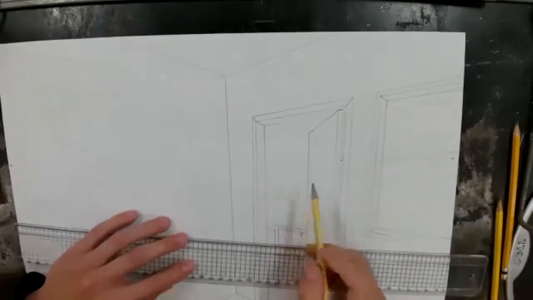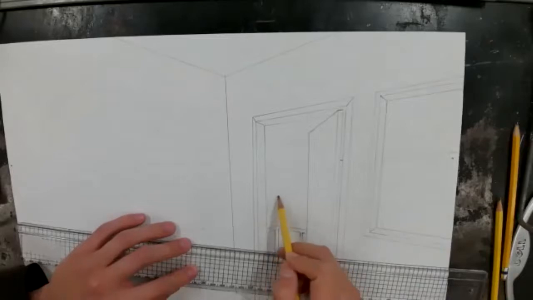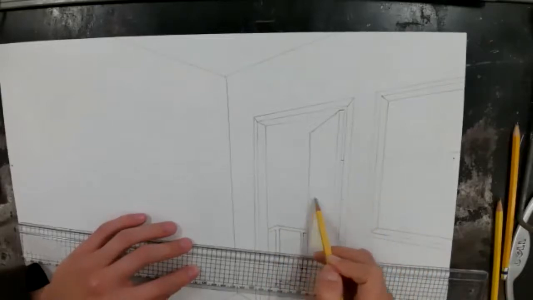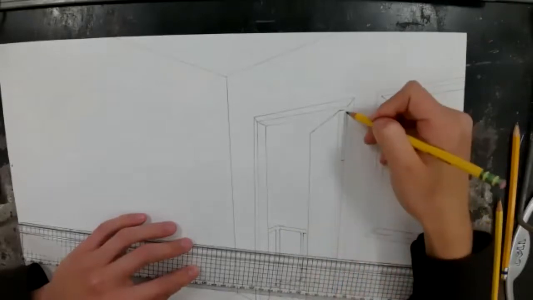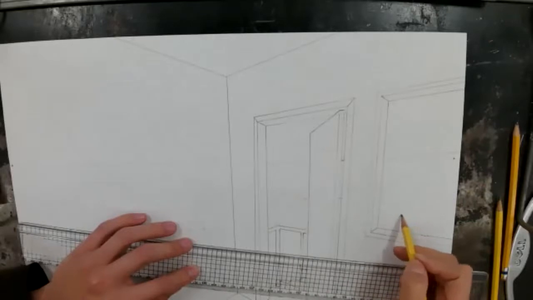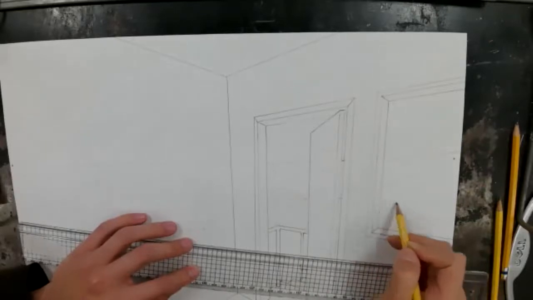Okay. And now I'm going to draw the sand edge. Remember, it goes in between. That's an opening of the door. That's my sand edge.